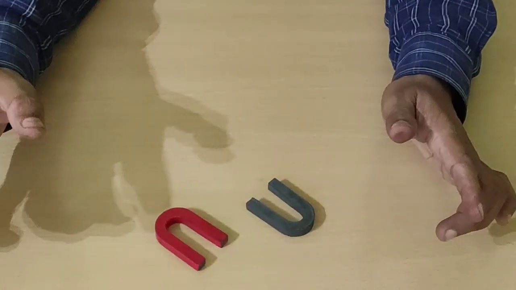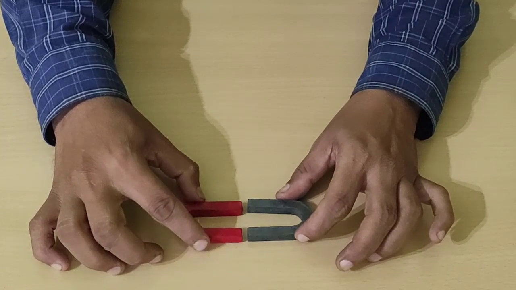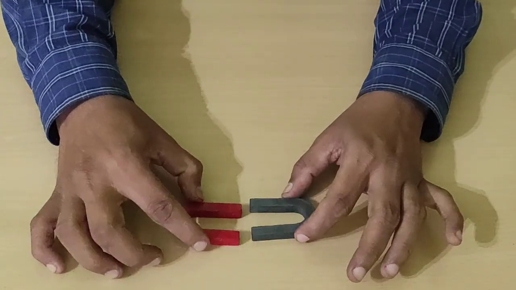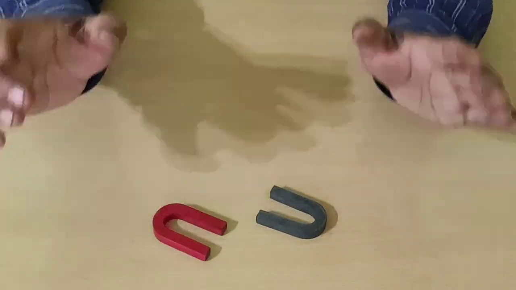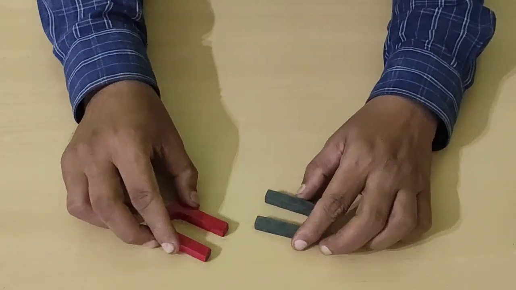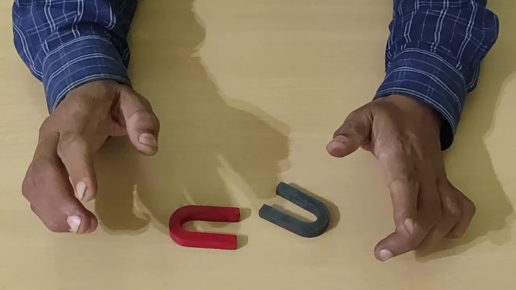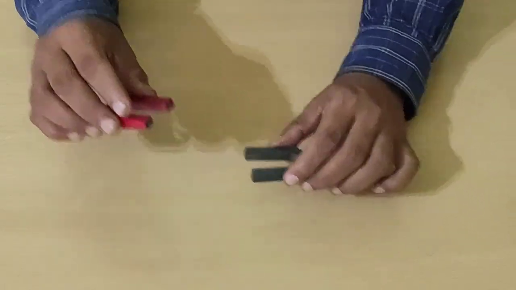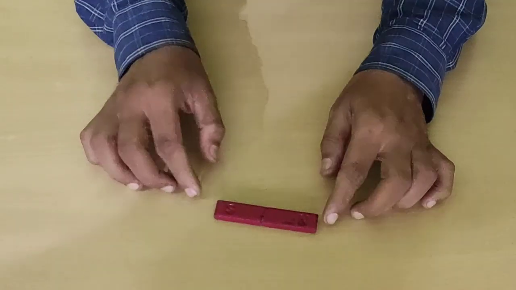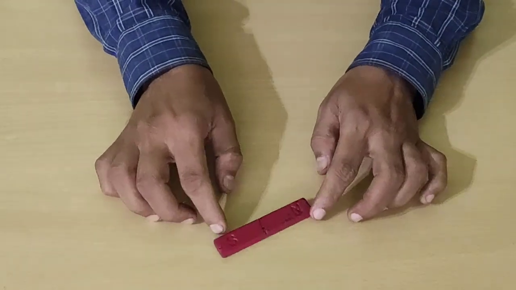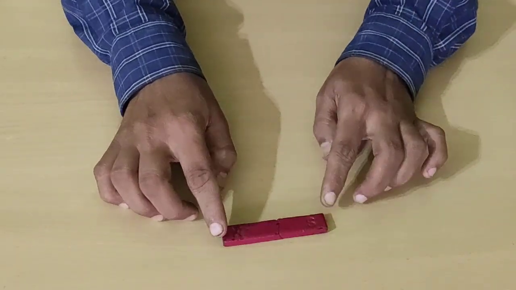See, like poles repel each other. See, this is how they repel, means when we bring unlike poles together they attract and like poles repel. Thus it's proved. And another property, now this is also a bar magnet and it has north and south poles.